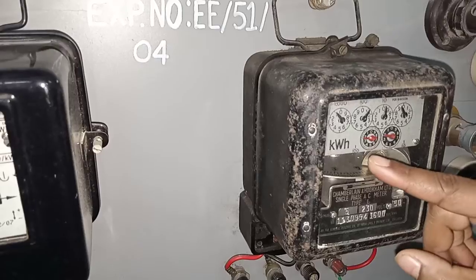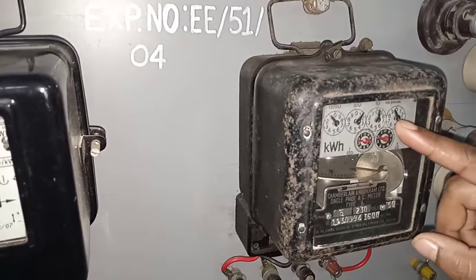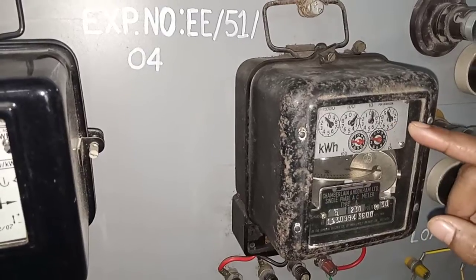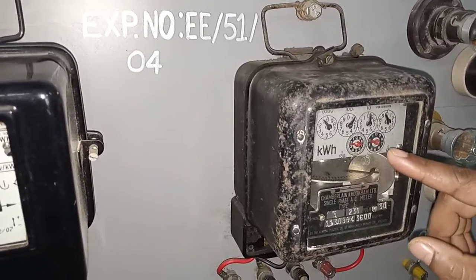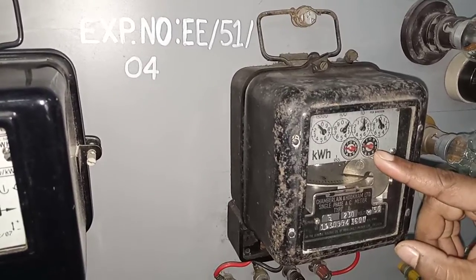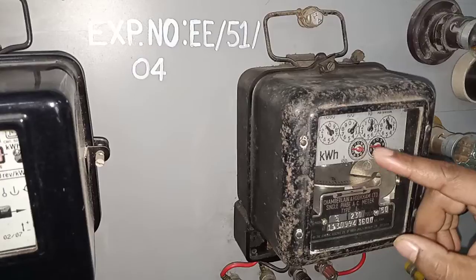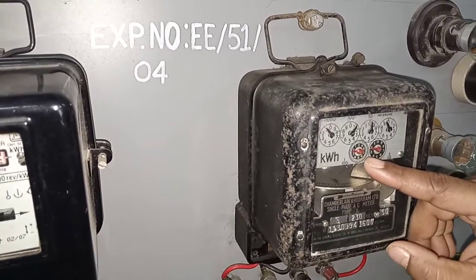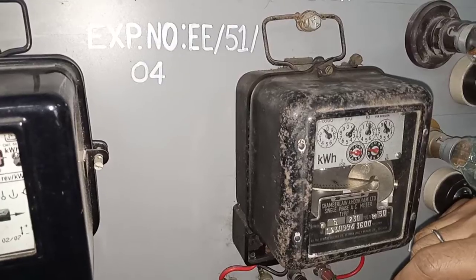It is 1 by 10, and this is 1 by 100. So 1, 0, 9, 9 point. It has crossed 2, so 0.2. And this has crossed, you see, 1, 2. Then after that it is about to reach 3.